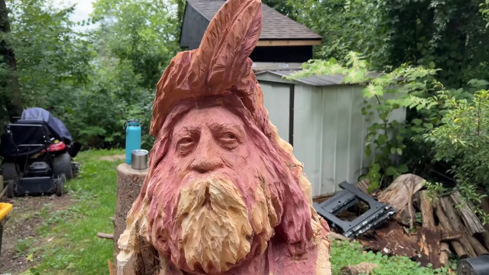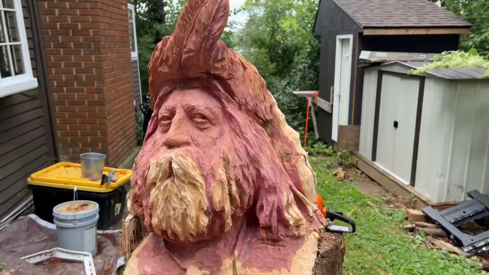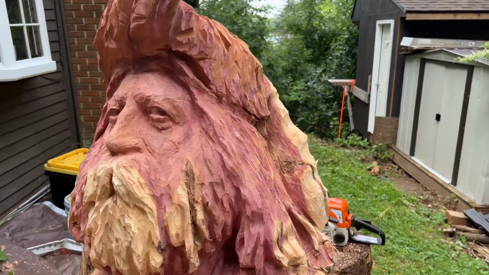Hey guys, woodcarving tip of the day number 5. Wanted to come at you with a chainsaw carving I'm working on.